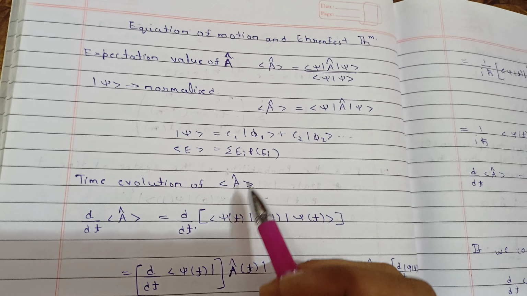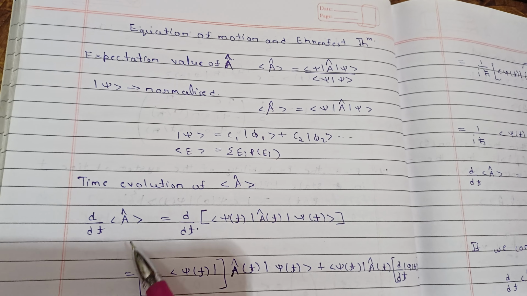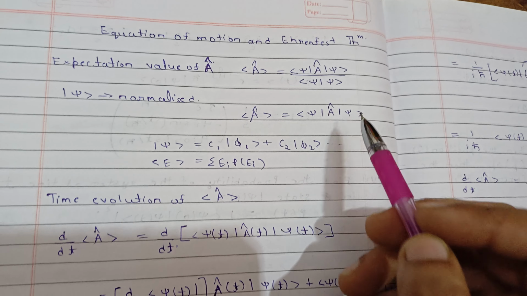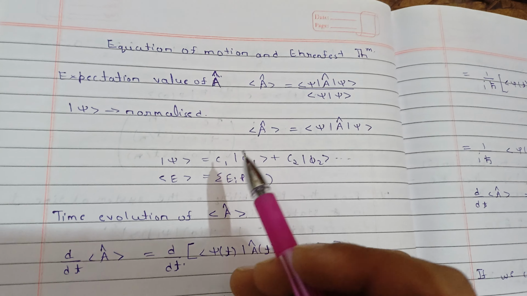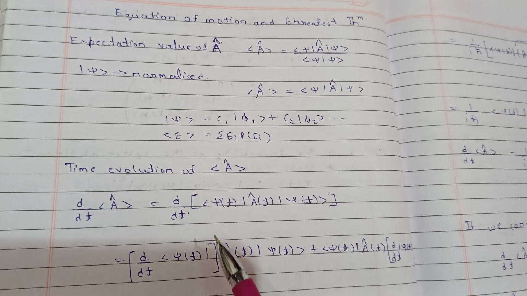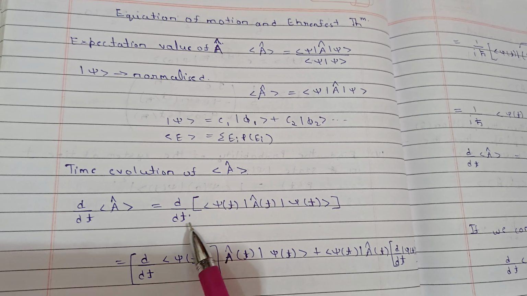For that we need to differentiate this with respect to time, to see how it is changing with time. And this A is equal to this, so we need to differentiate this complete expression. Let's say we are still assuming that this operator is depending on time, so it is a time dependent operator. So this is psi t, A and psi t. We need to differentiate them.